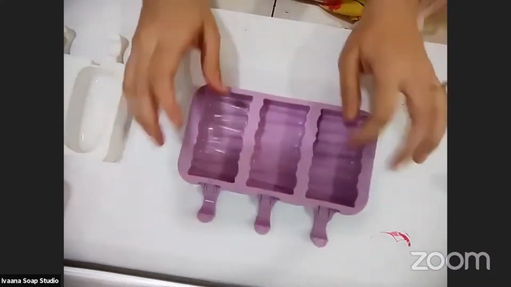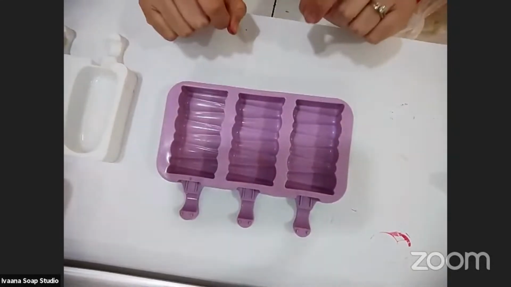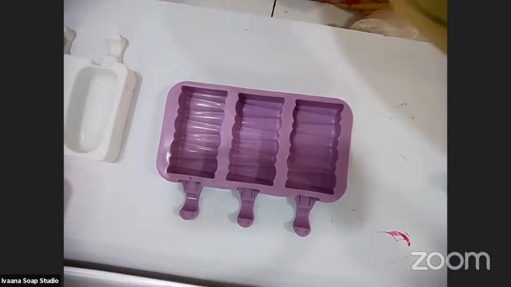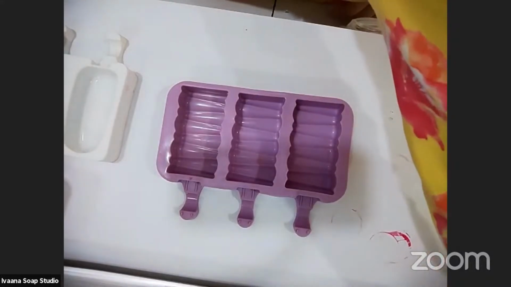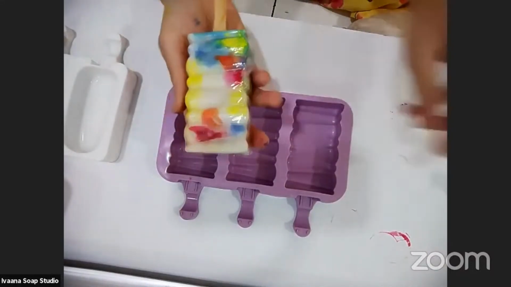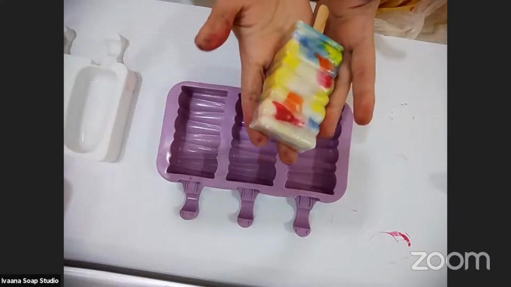Now we'll be doing the third type of soap. This will be a tie and dye effect. Let me show you the finished piece. Something like this. See how beautiful this looks.